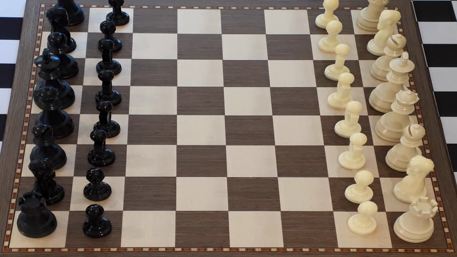Development has to do with a few factors, but first I would like to define activity. Activity is squares that your pieces attack in their half of the board. Squares that you attack in your half of the board are not activity.